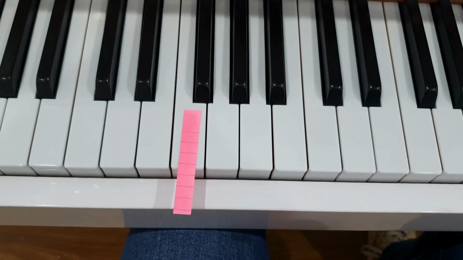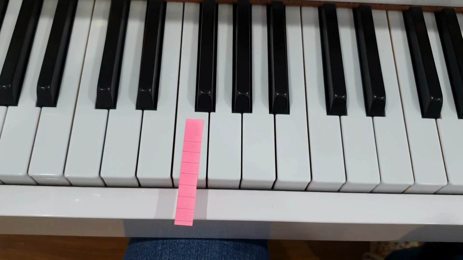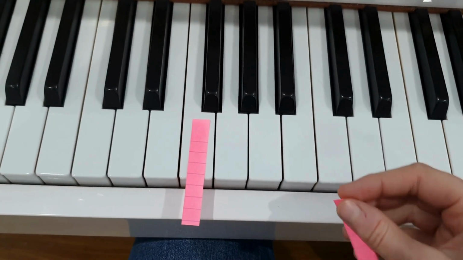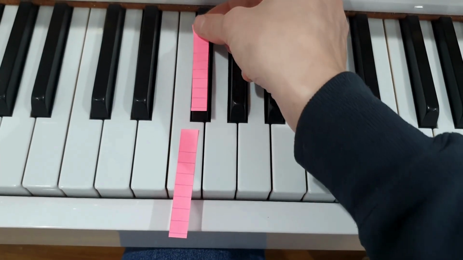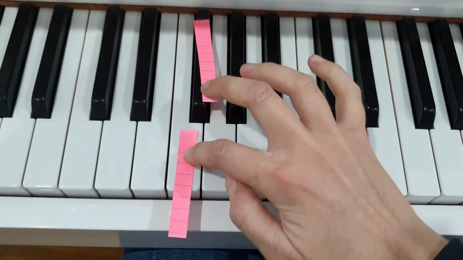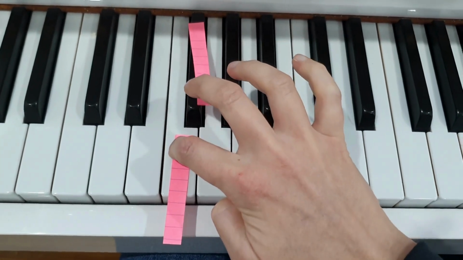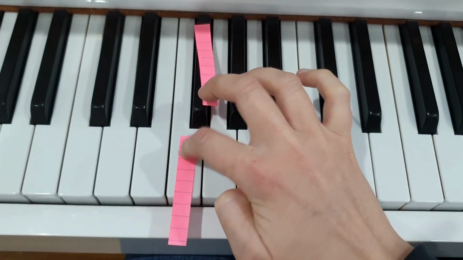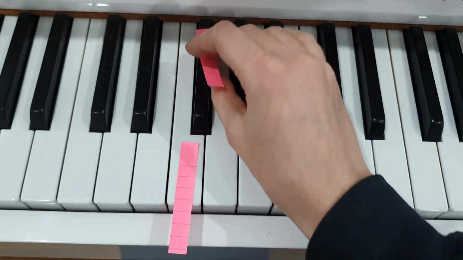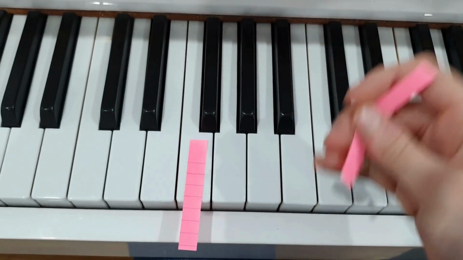So basically, when the two notes cannot be any closer, so if I put this one down here, you see you've got this one here and that one there, and they can't be any closer, well, that's what a minor second is. I'm going to show you another example.